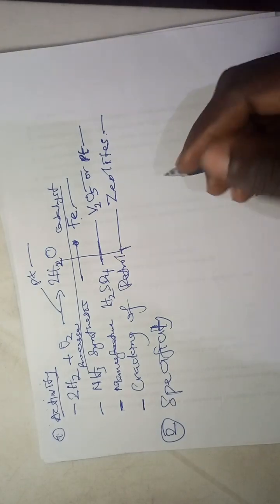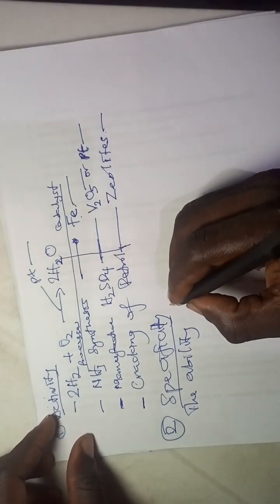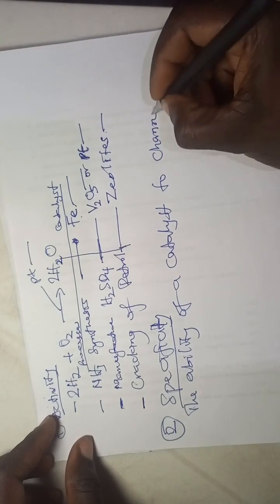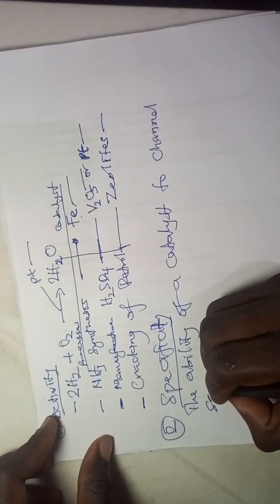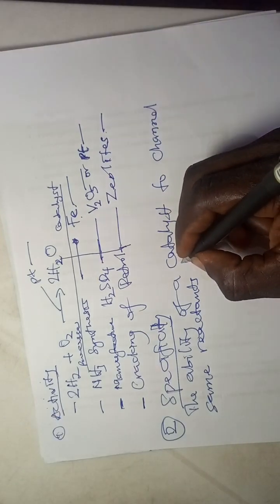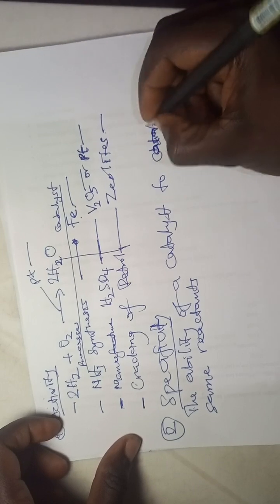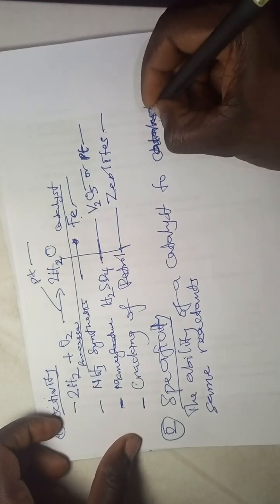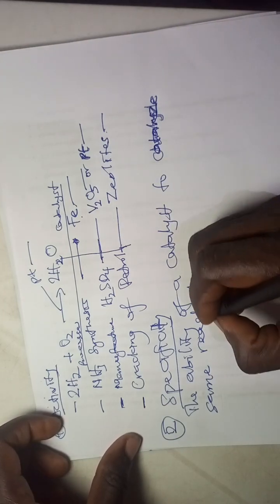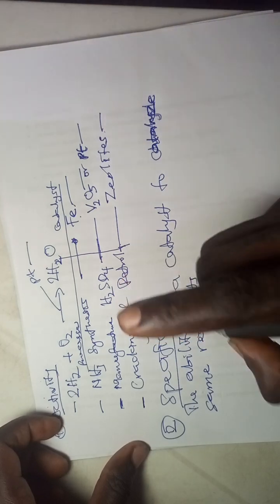Okay, so I'm going to define it this way, for those who want to write: the ability of a catalyst to catalyze a particular, one type of reactant to get a particular product. I was almost explaining selectivity.